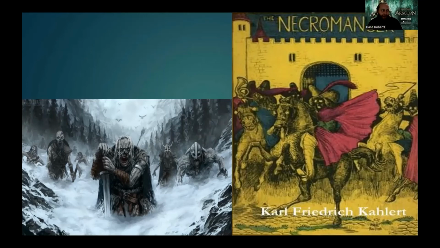Because Draugr have been shown in Skyrim and such to be sort of mindless. But again, that's not always the case. In fact, in most sagas, they seem to be more vampire-like than anything. Very intelligent, not always conniving, but very intelligent and very imposing creatures who can outsmart you and kill you if you're not careful.